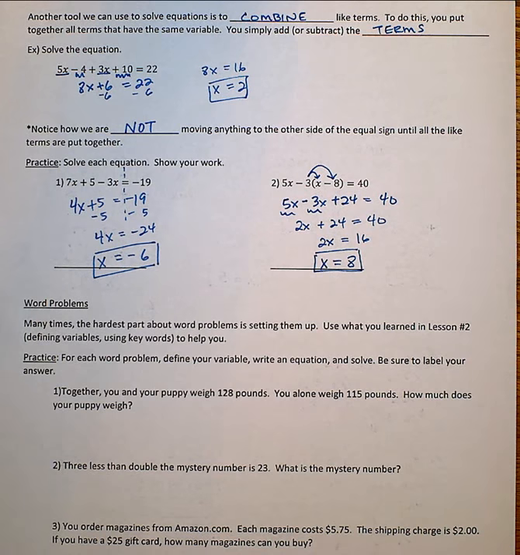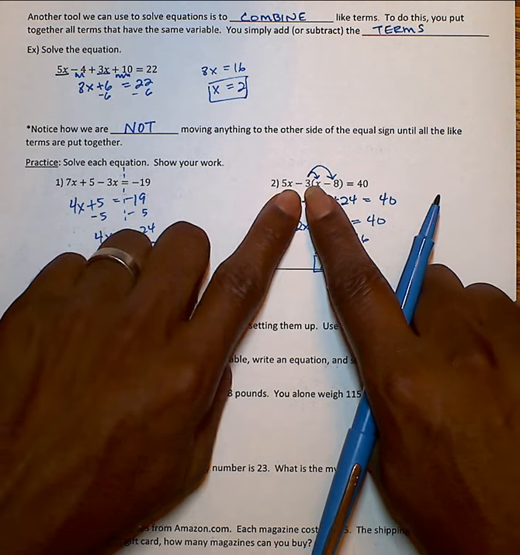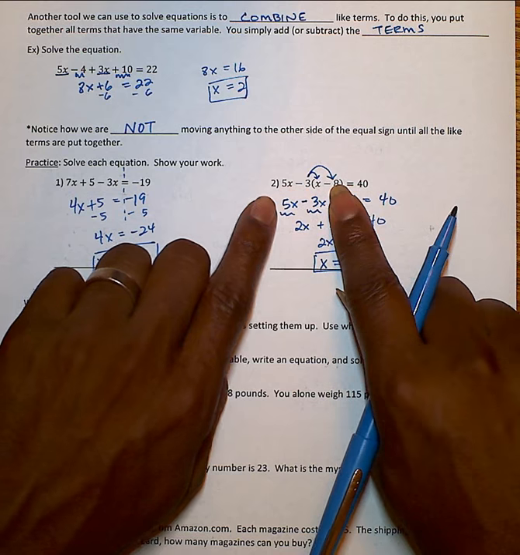Alright, so a couple tricky things here. Making sure that we take into account the negative number, and then also making sure we do what the sign says since the x's are on the same side.